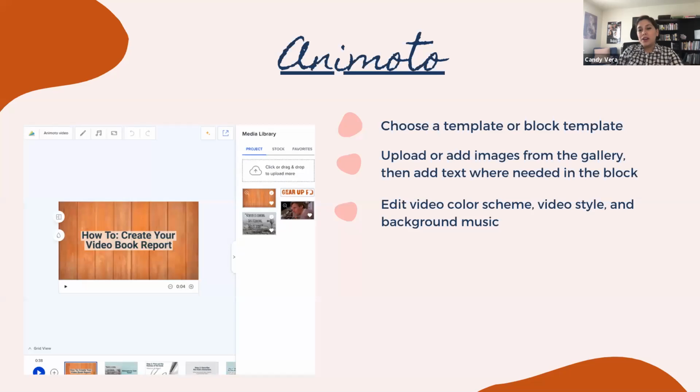So Animoto, again, uses 3 steps to create a video. The first step is you would choose a template or block templates. That's what they call them. Then you would upload and add images and text where you need them into the blocks. And then you'll edit, look at your color scheme, video styles, and background music that way.